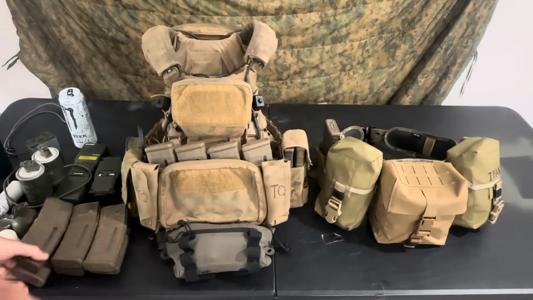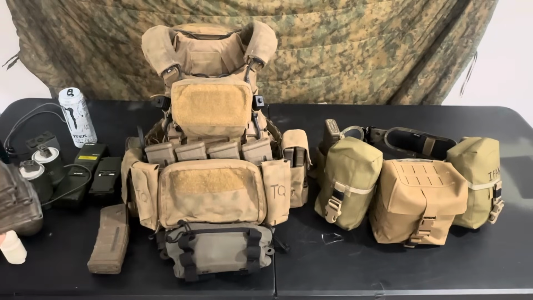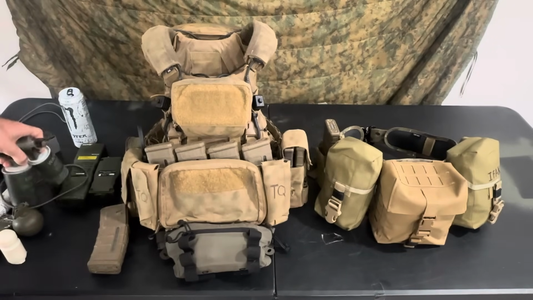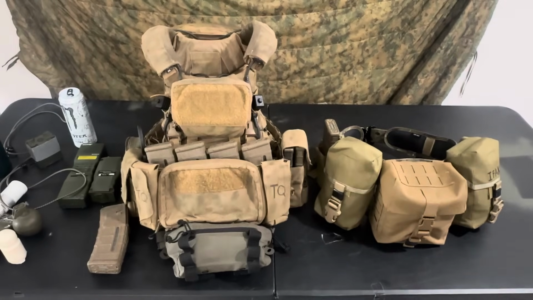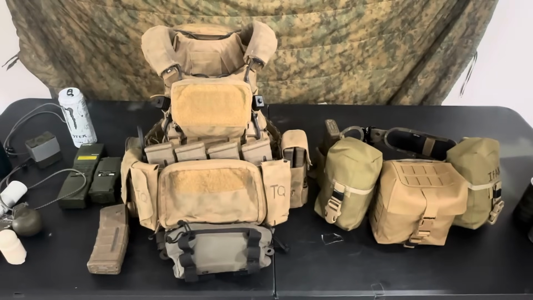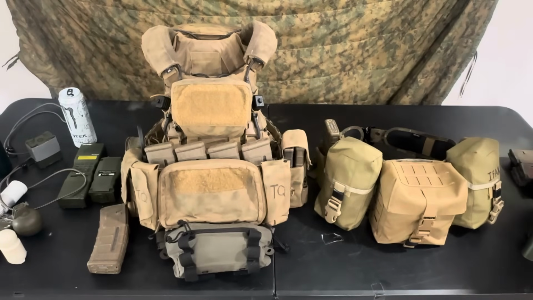I don't have a whole lot to say about the belt, but I do have a couple things, and I'll go through them as I go through them. So the belt itself is a padded war belt, which I've been experimenting with lately, and I've really enjoyed.